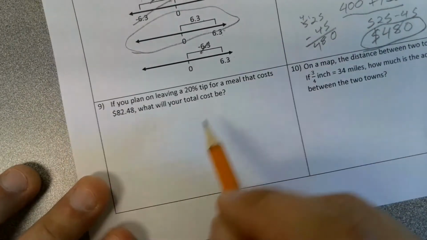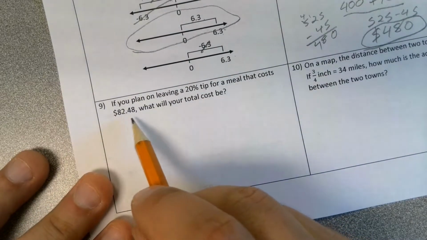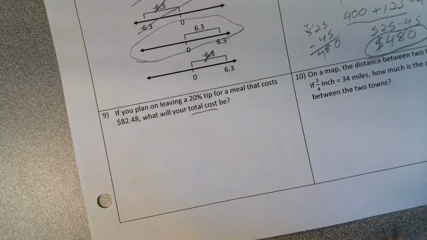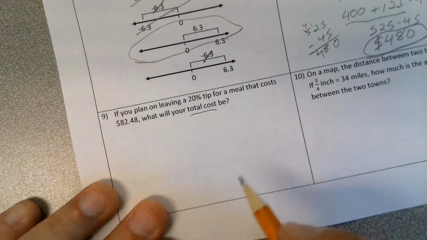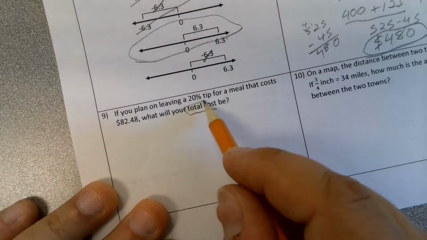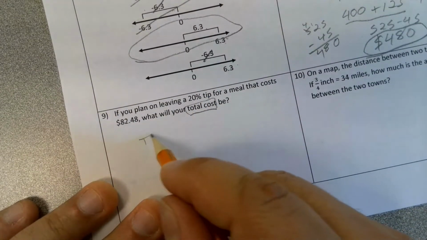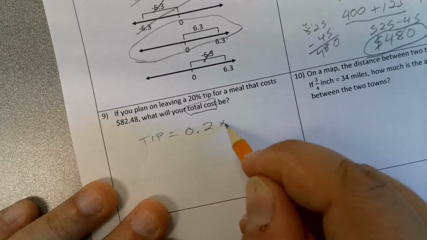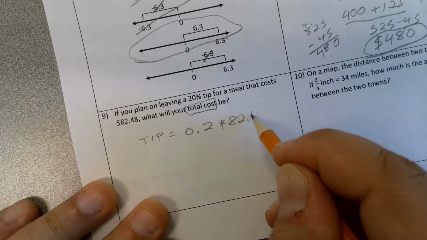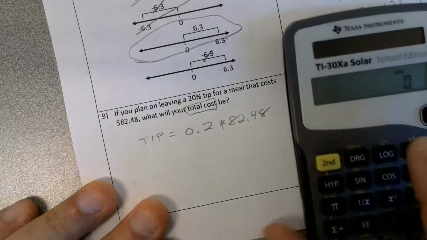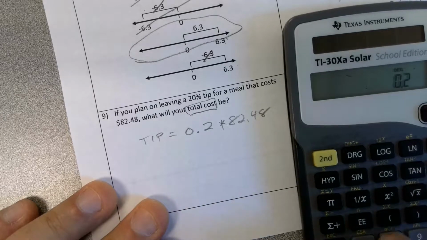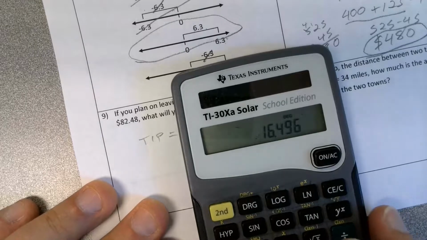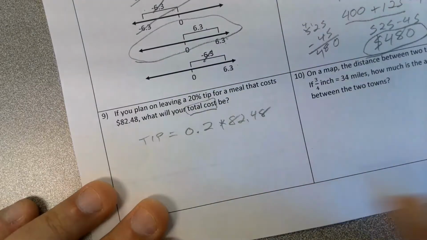All right, 20% tip for a meal that costs $82.48. What's your total cost? So we've been talking about, is this a 1 operation or a 2 operation? This would be a 2 operation because we need to figure out the tip, which is going to be 20% of $82.48. I'm going to go ahead and type it in. And we get 16.496. That's going to round to $16.50.